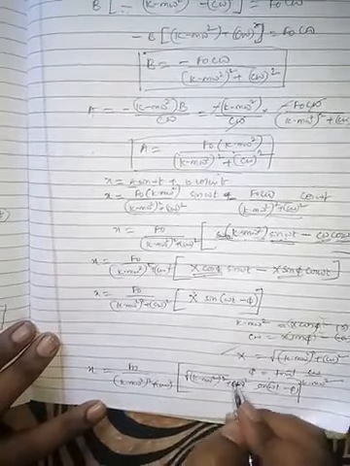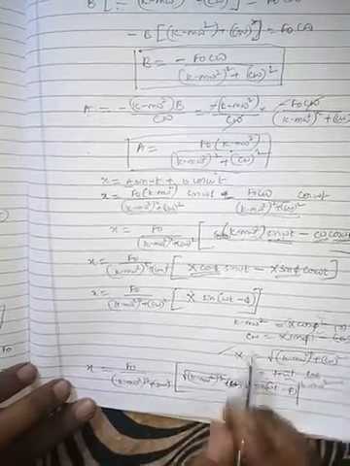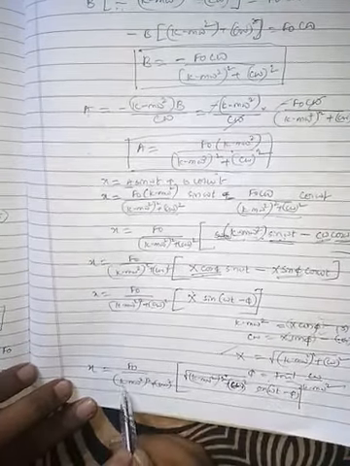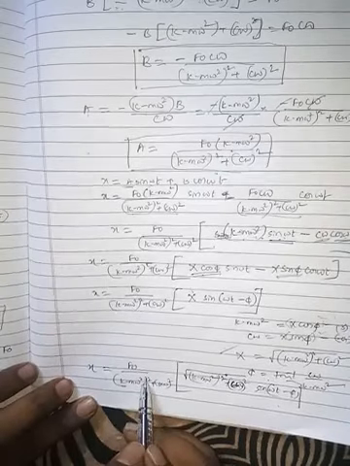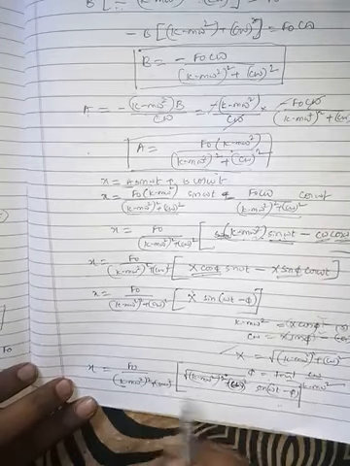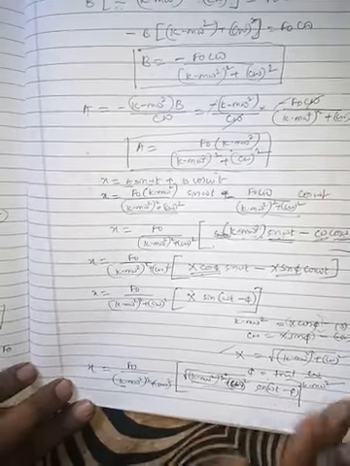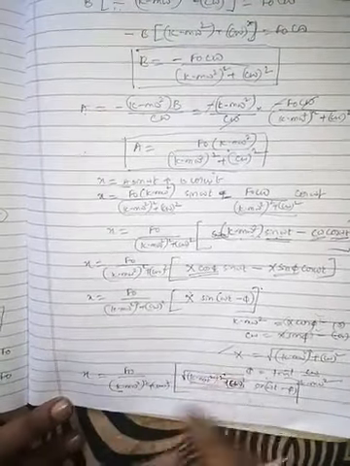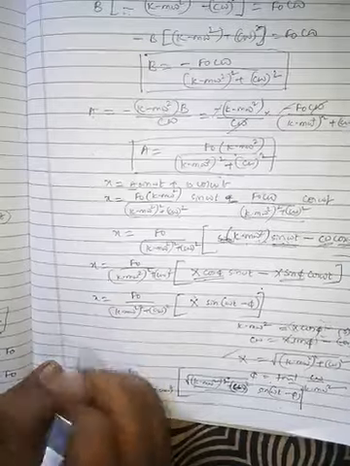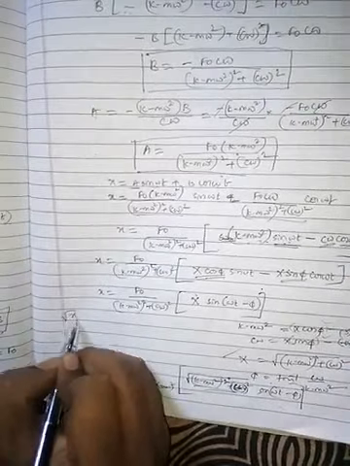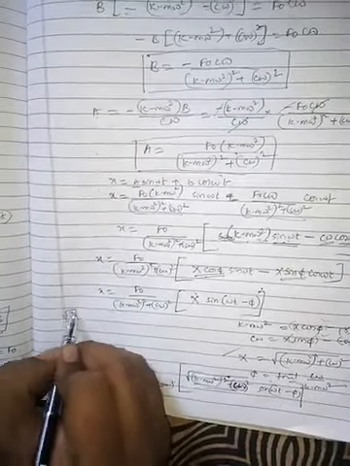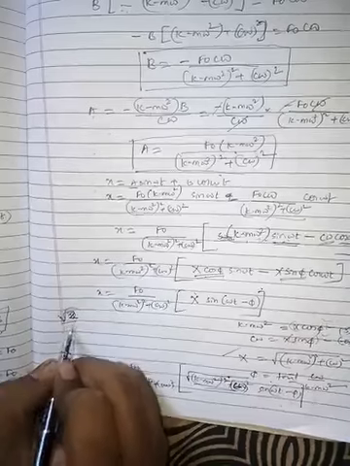See here, we have (k minus m omega square) whole square plus (c omega) whole square, and here also we have the same terms, but in a square root. So we will combine these two. Let us consider this term as z: square root of z divided by z.